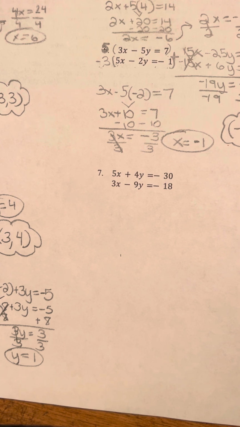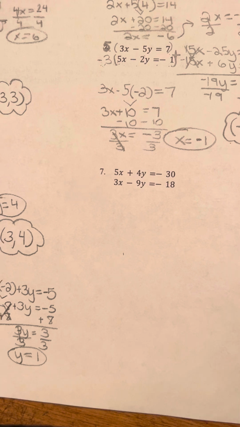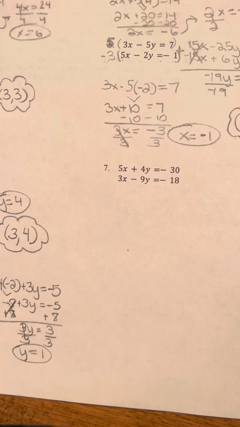Neither of them is the exact same either, which is your next level of ease, because if there's one that's positive and one that's negative, it's easy to eliminate. If they're both the same, then you've got to do a little bit of changing. But when there's nothing in common easily, you're going to have to do what we have to do here, which is to change both equations.